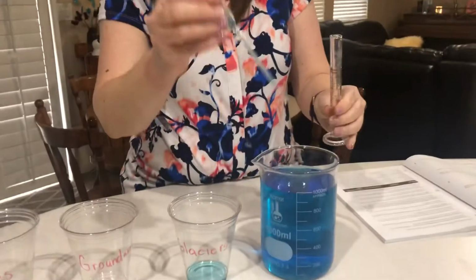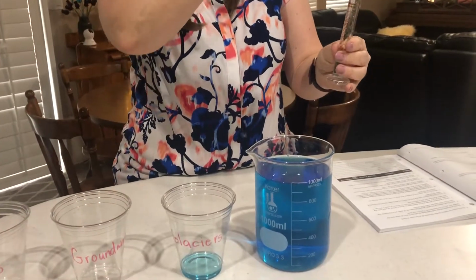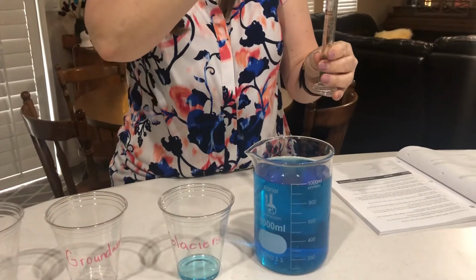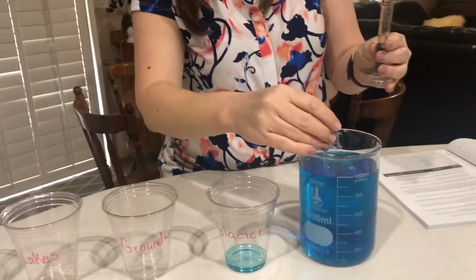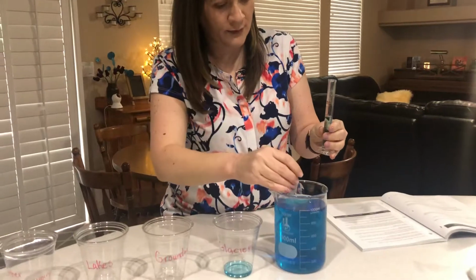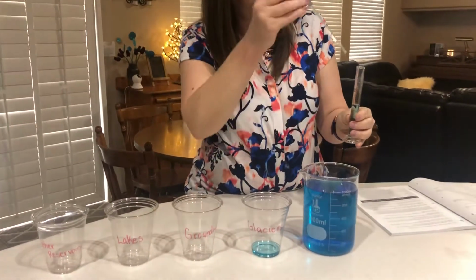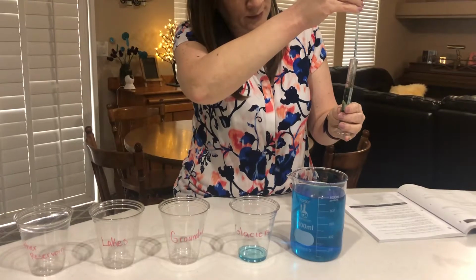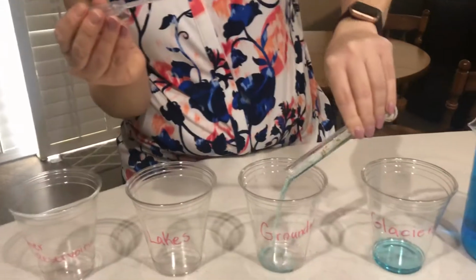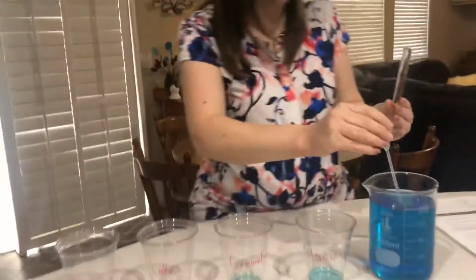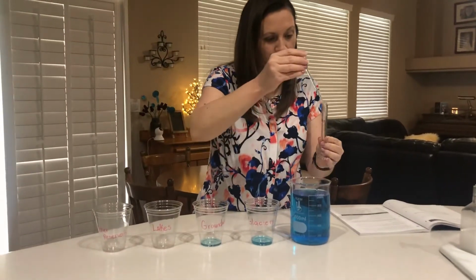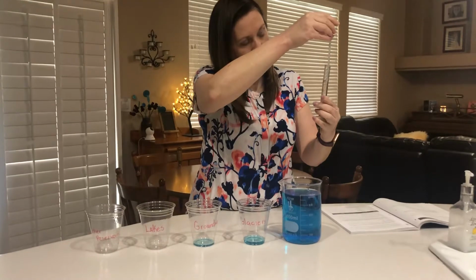We're going to do 16.9. Again, we're going to go up to the 10 milliliters. There's our first 10 milliliters of groundwater. And we need 16.9 milliliters, so just 6.9 more.